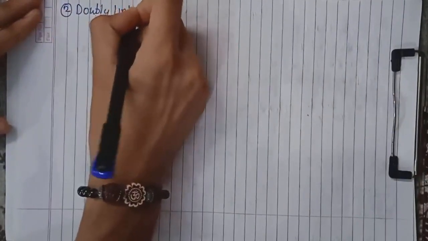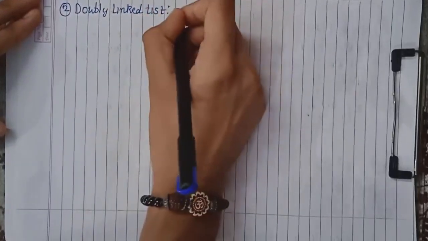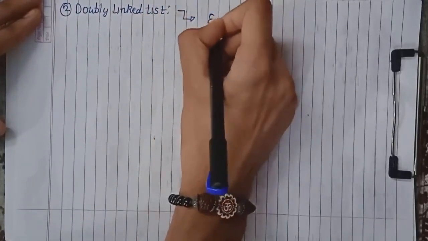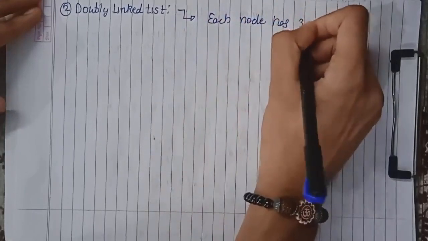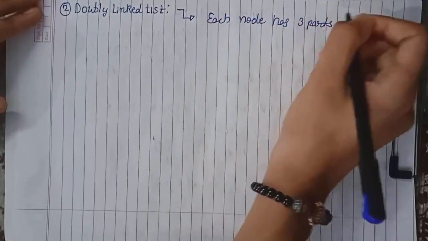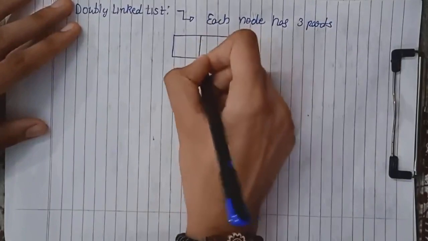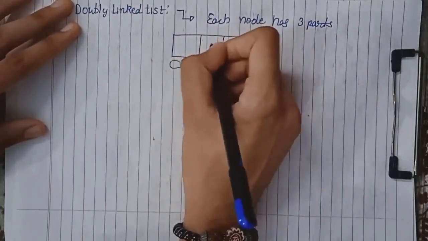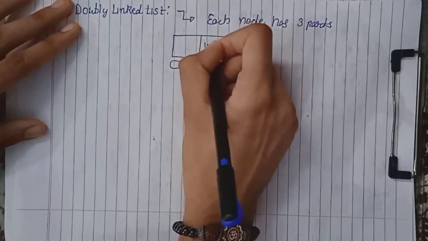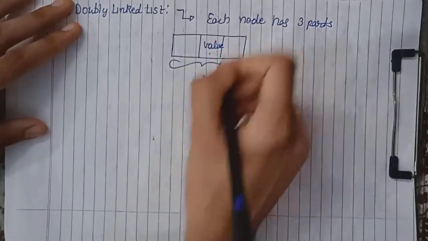So now, doubly linked list. In a doubly linked list, each node has 3 parts. In each node I will make 3 parts, and this middle part will store the value, the data member that needs to be stored.